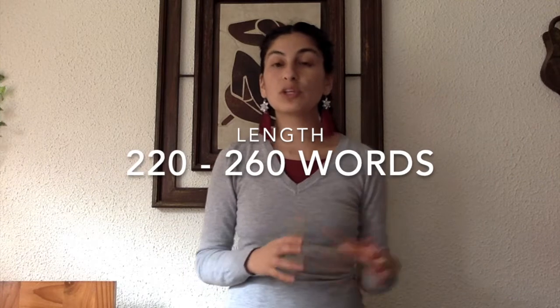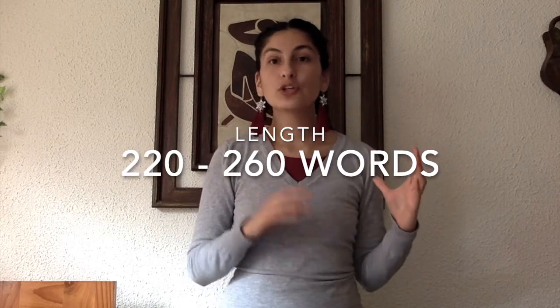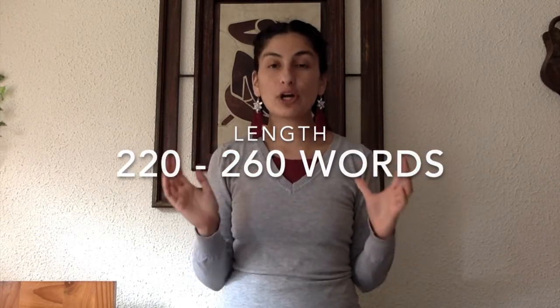In the class-to-class calendar, I will leave you the model answer that we just used for the explanation, and also a link with useful connectors and linking words you can use to write your essay. Your essay should be between 220 to 260 words long, and you will have to drop your document on the assignment on Aula Virtual. And that's all.